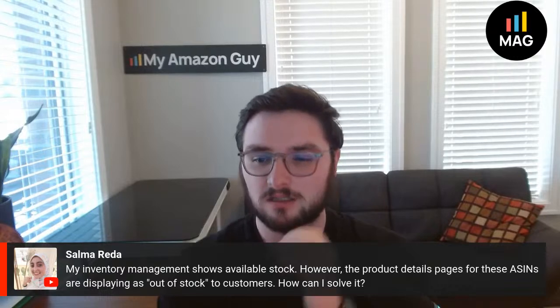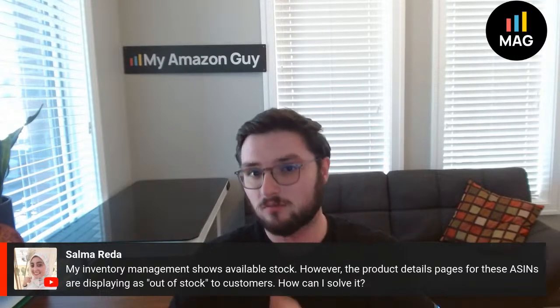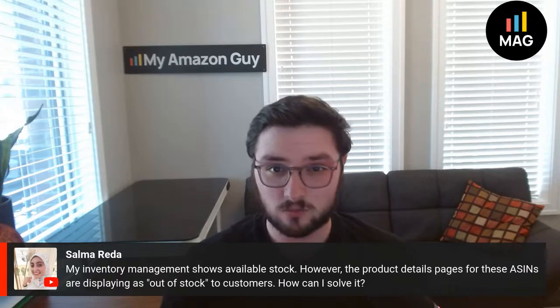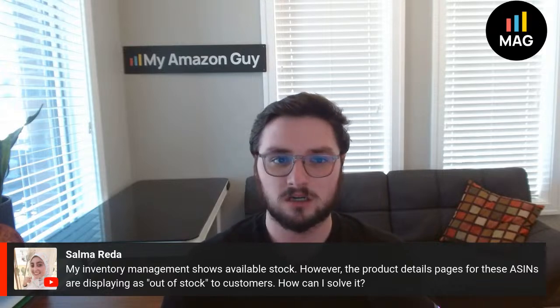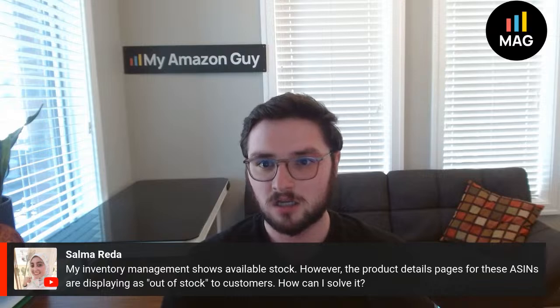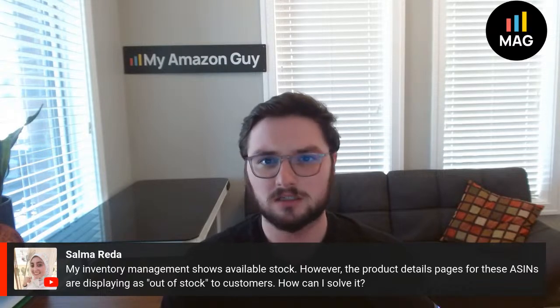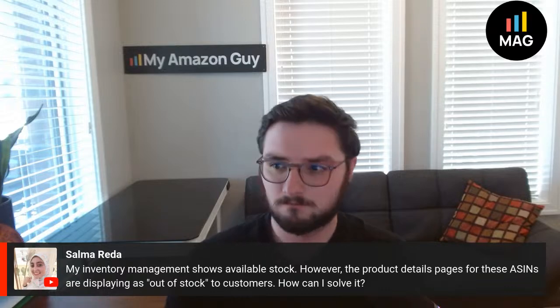The biggest thing there, it sounds mostly like this is just a linking issue of what your actual ASIN inventory is. If none of that is working, you can try a delete and relist, but that's going to leave you with some inventory just up in the air. You can work with Seller Central on that part of it. But again, this is more than likely just an issue of shipping.